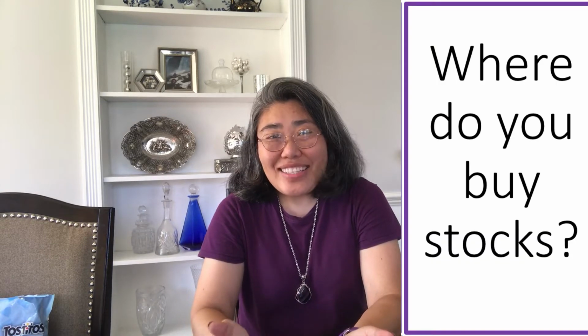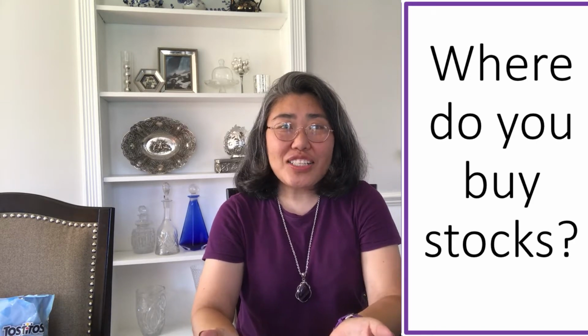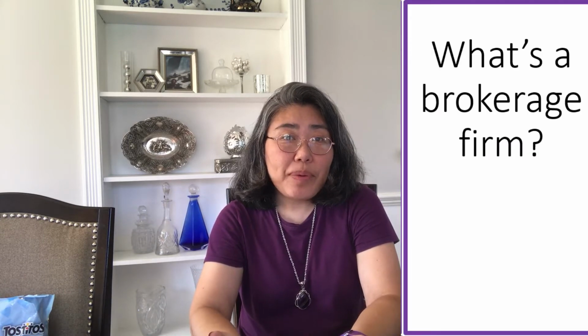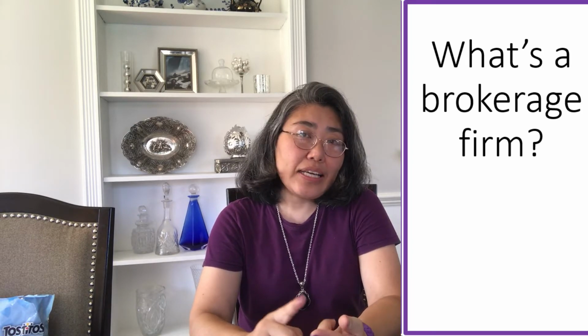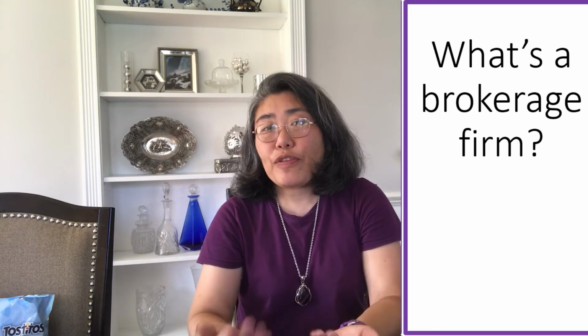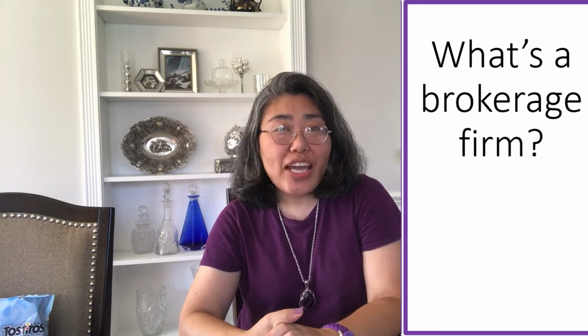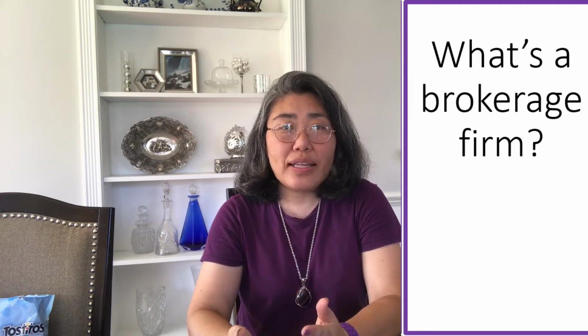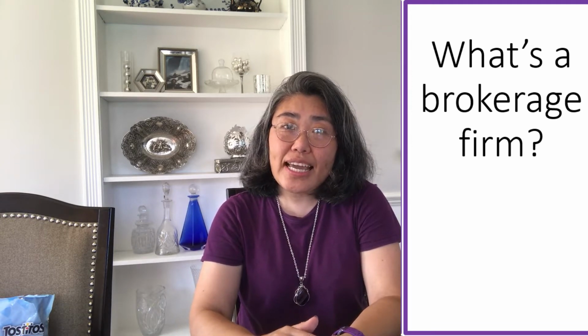So once you know which stocks you want to buy, where do you go buy stocks? You can't just drive to Costco and buy some stocks from there. The first step is to open an account with a brokerage firm. What's a brokerage firm? It's a company such as TD Ameritrade, Fidelity, M1 Finance, Charles Schwab, E-Trade, Robinhood, Webull, and so on that provides a platform to facilitate and enable market transactions. In other words, they have a website that you can log into to buy and sell securities. Securities are stocks, bonds, and funds, and so on.